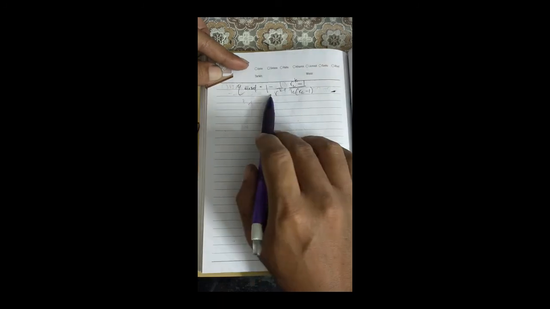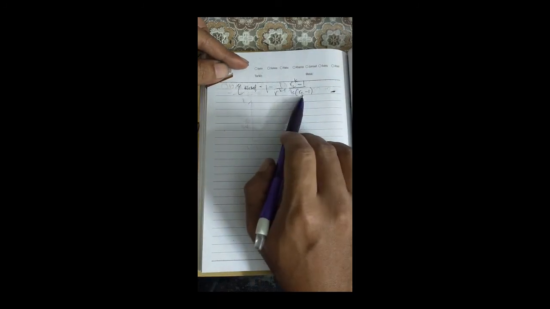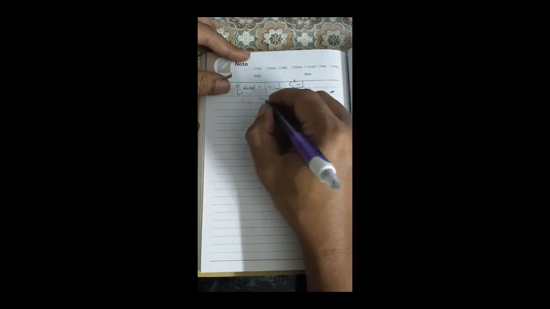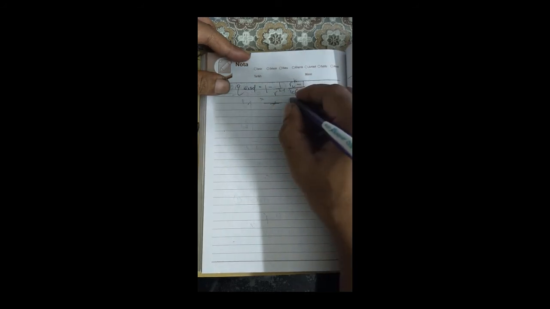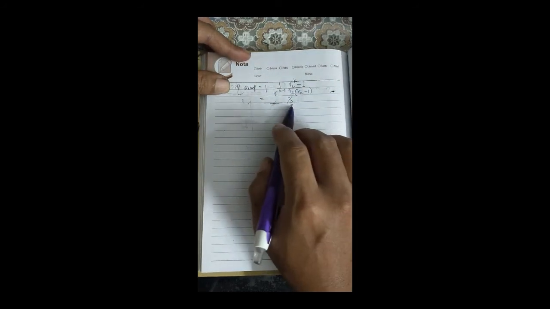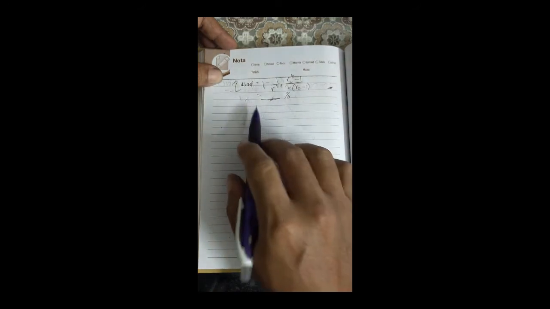The compression ratio is 18, cutoff ratio is 2.5. So you can get your answer, times 100 you get the percentage.